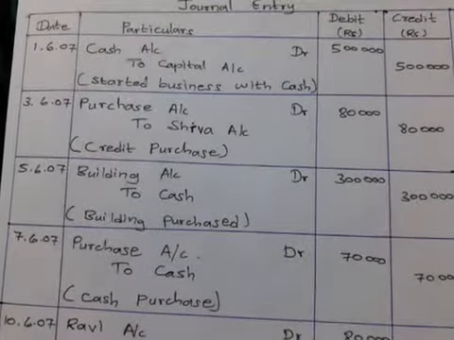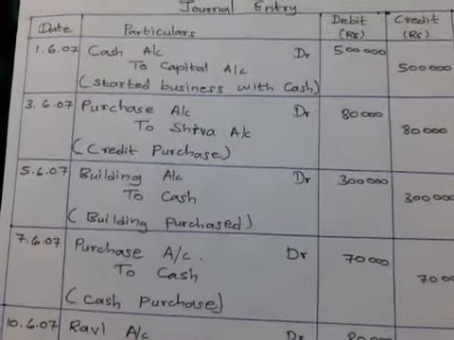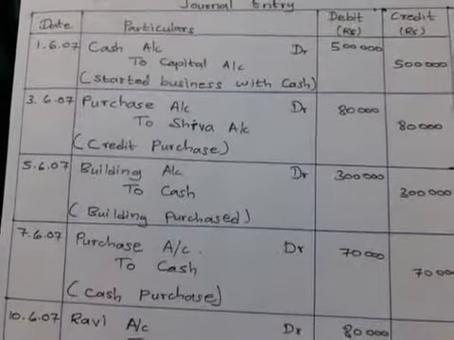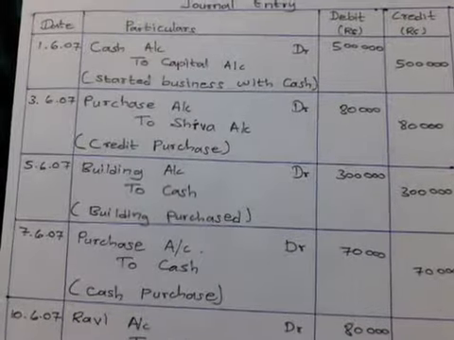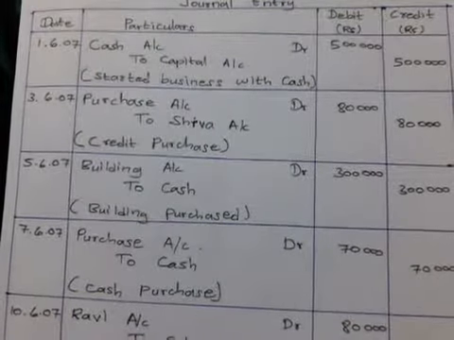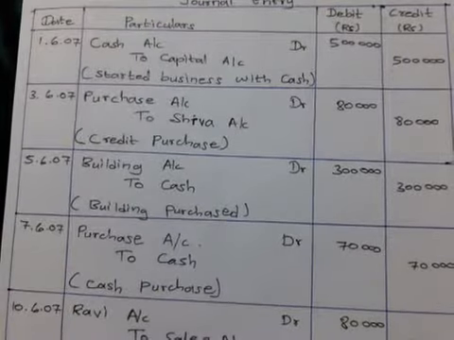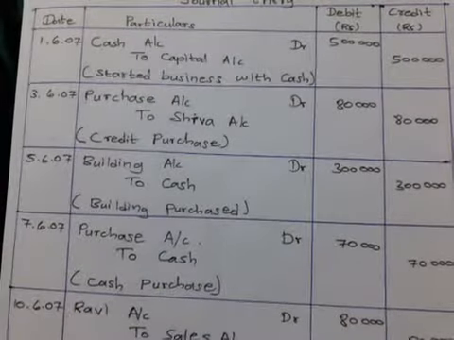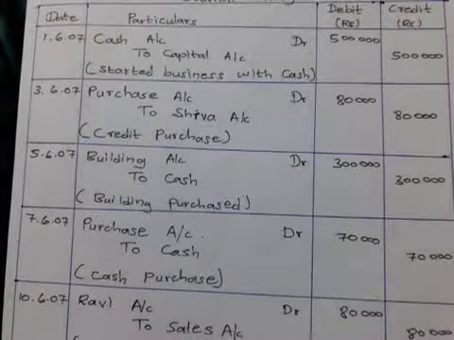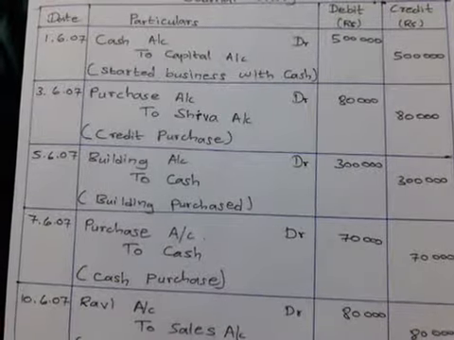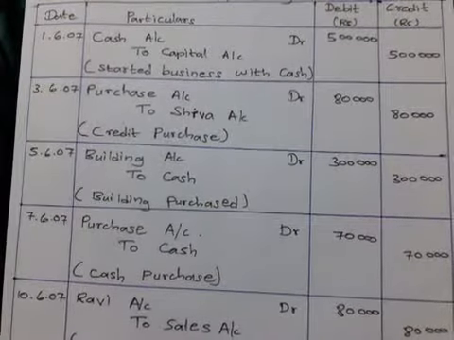Normally, ledger accounts are closed at the end of the financial year. After closing the ledger accounts, we will find the balance amounts of the ledger accounts. After that, we have to record those balance amounts in a statement known as the trial balance. This trial balance consists of the balances of the ledger accounts. Let's go to the illustration.